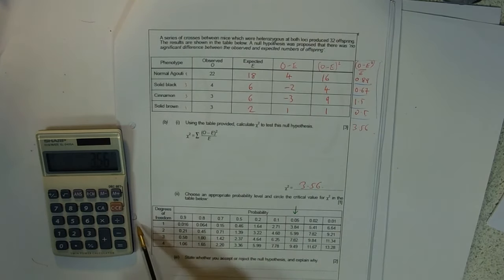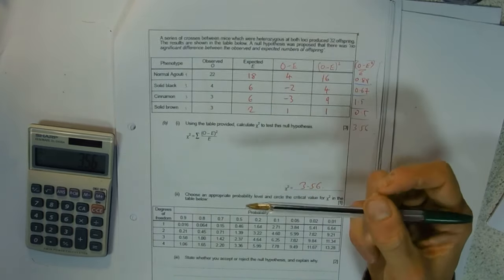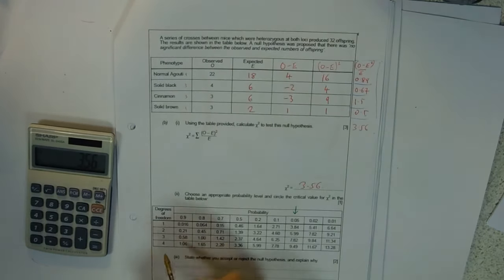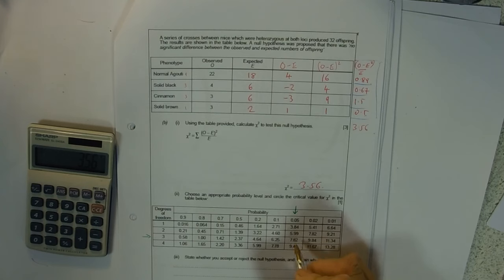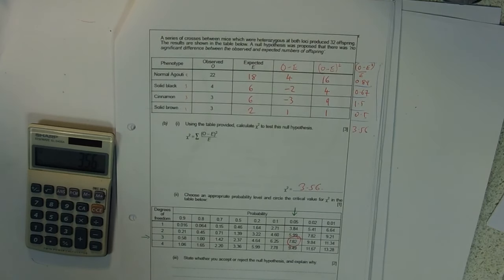Our degrees of freedom is we take our number of classes that we've got and minus 1, so n minus 1. So we've got 4 classes, and so we're going to use 3. And where they join together in the middle, that's our magic number. What does it ask us to do? It asks us to circle it. So there we are. So that's 7.82.